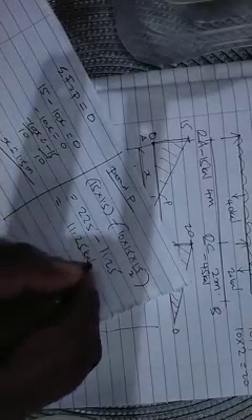So at point P it will be 22.5 minus 11.25. So that will be 11.25 kilonewton meter. That is at point P. So we are plotting that at point P, 11.25.